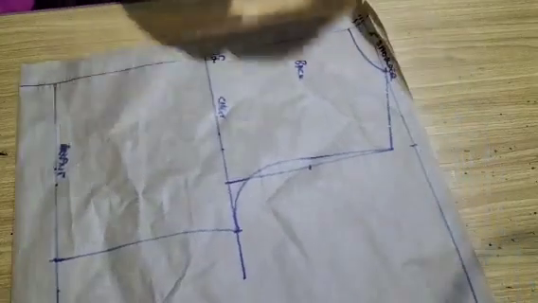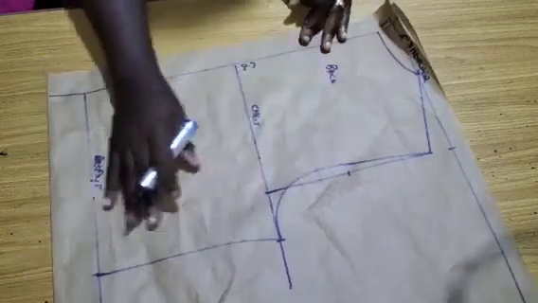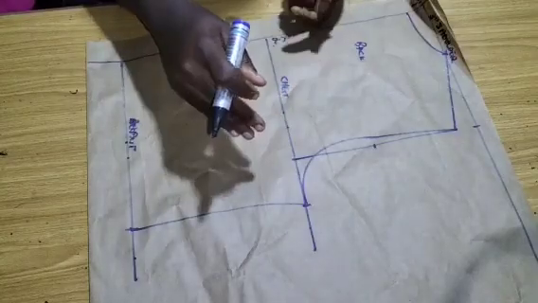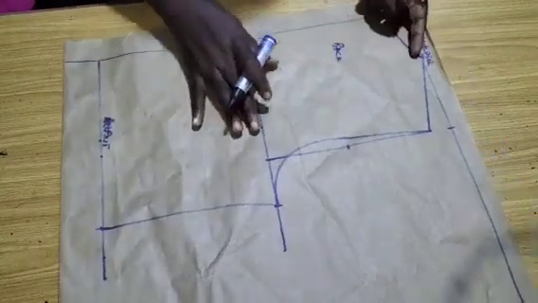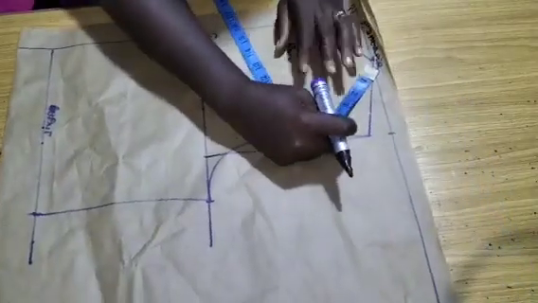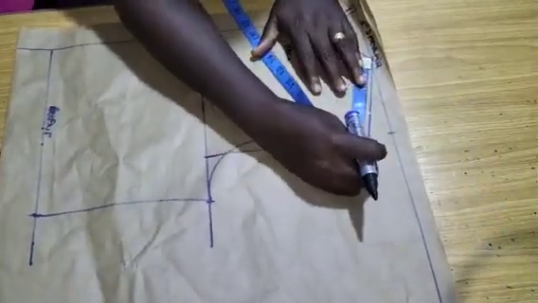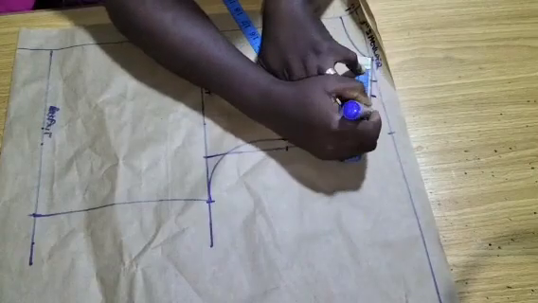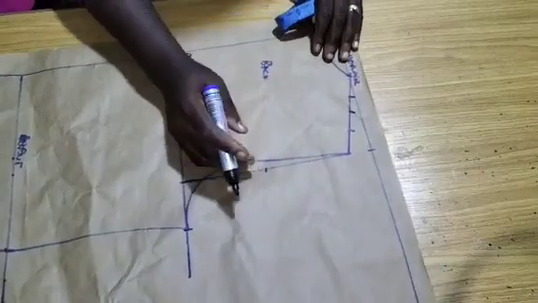The first thing I'm going to do now, there is no dart to this, as you can see. The fabric we are going to use is going to be a stretchy fabric, so you have it fit to the body. So from the neckline, I'm going to divide what I have for the cowl effect into 4.